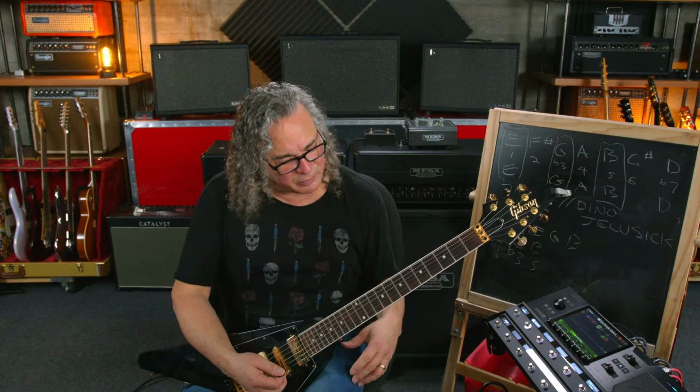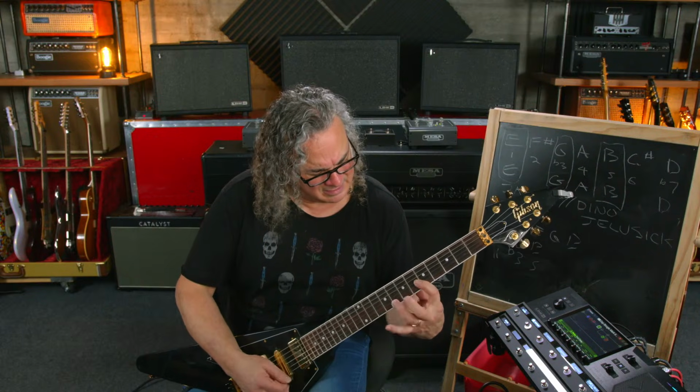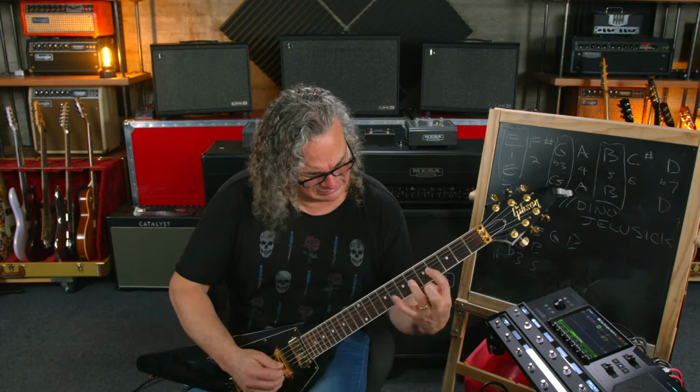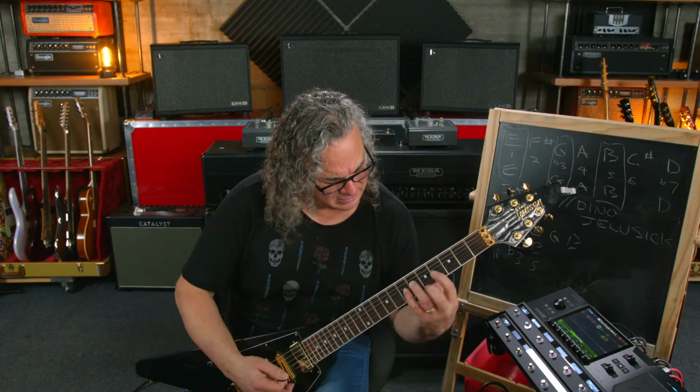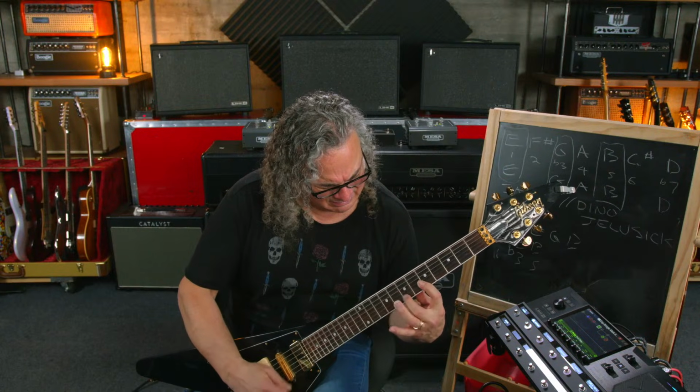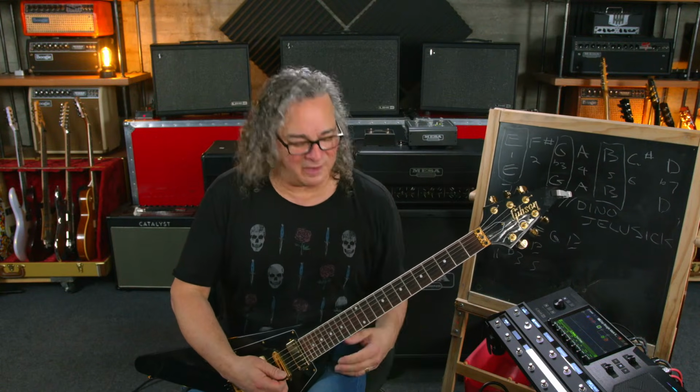Basically, it's taking the top 3 strings of, in this particular case, G major, or G 3-note string mixolydian. And I'm basically going second string, first string, second string, third string, third, second.